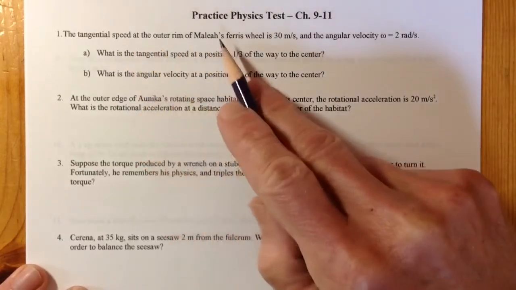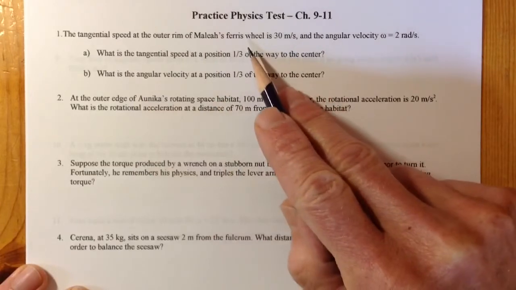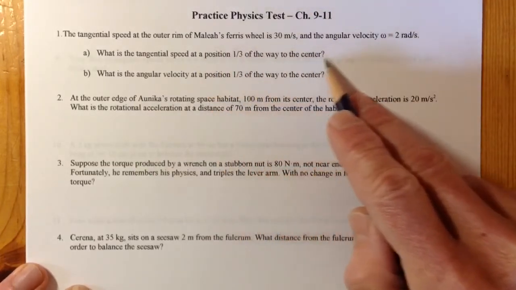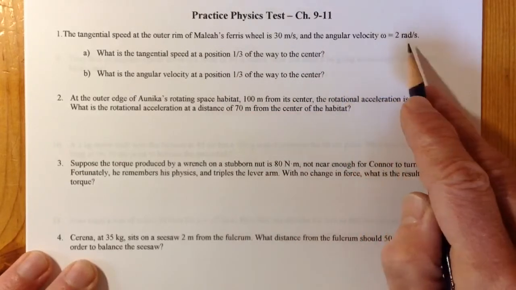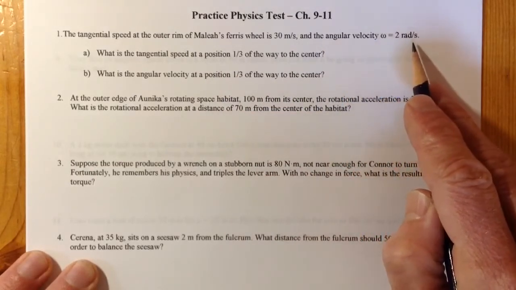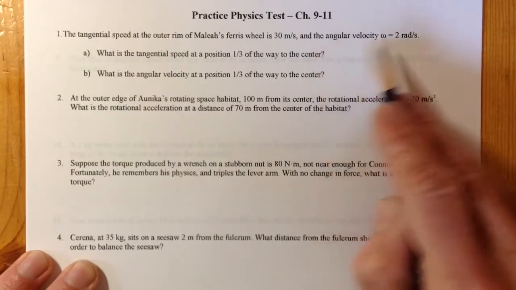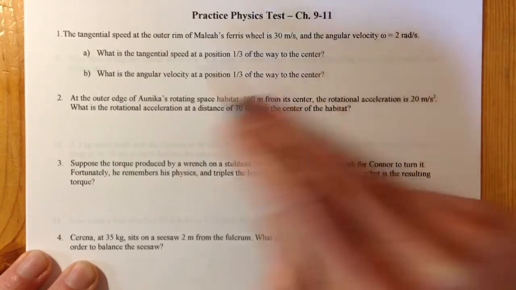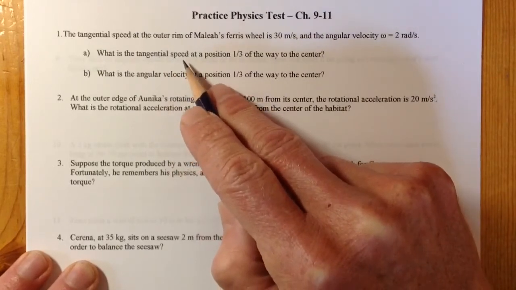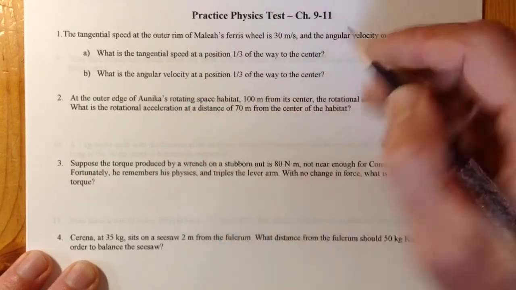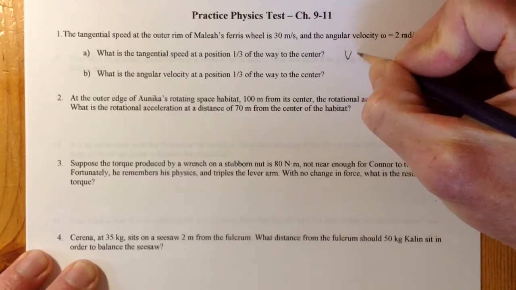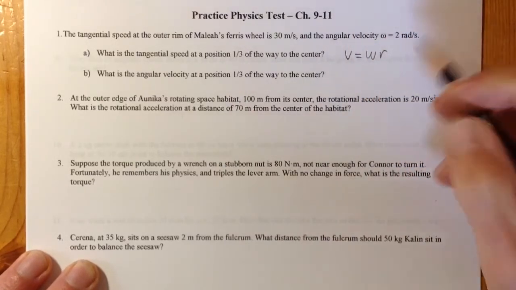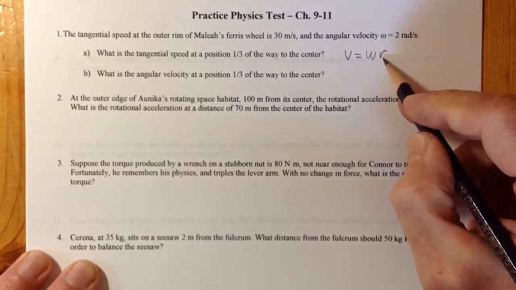So, tangential speed at the outer rim of Malia's Ferris wheel is 30 and the angular velocity is 2. What's the tangential speed at position 1/3 of the way to the center? So omega is how many radians per second. That's how fast it's turning. No matter where you are, that's the same. Omega stays the same. Tangential speed is how fast you're actually going, like tangent to the circle. And that is the velocity is omega times r. So it goes linearly as r.